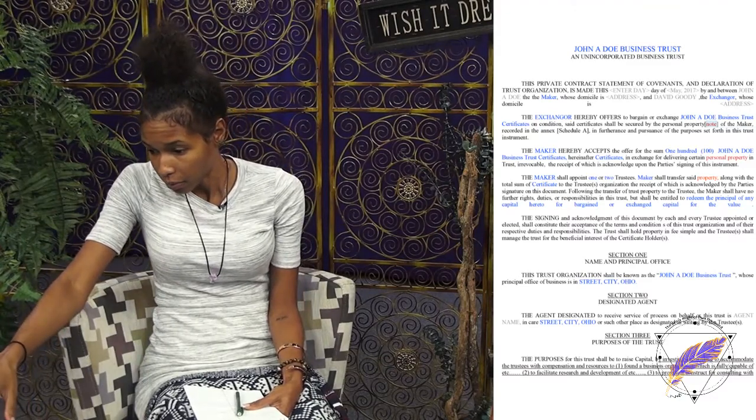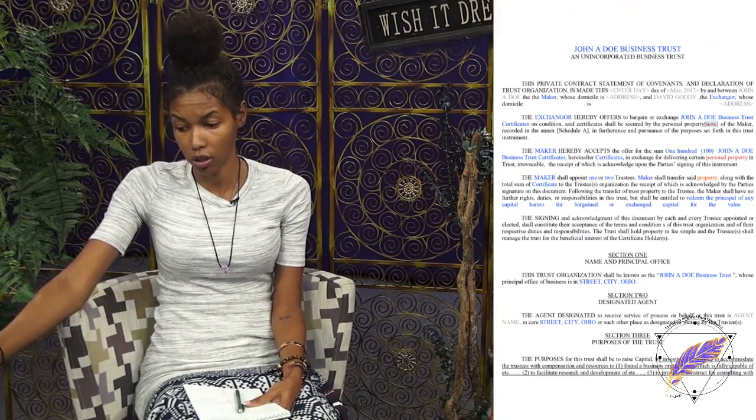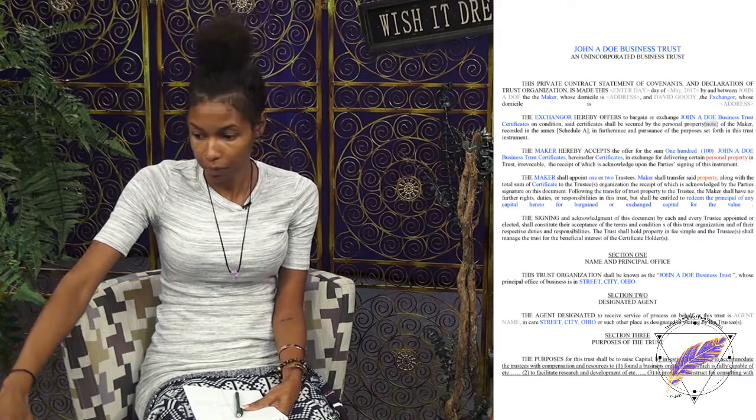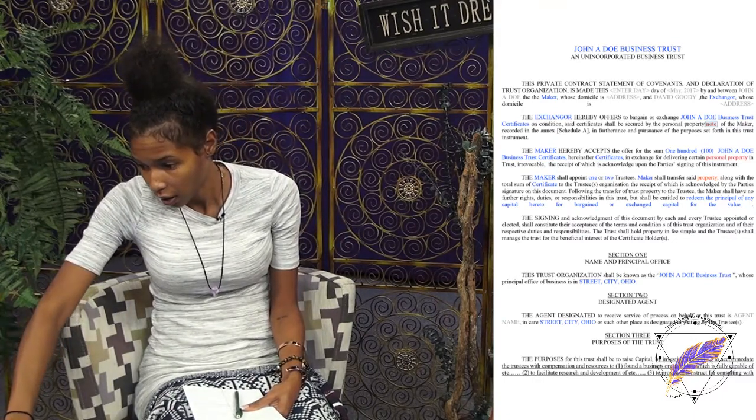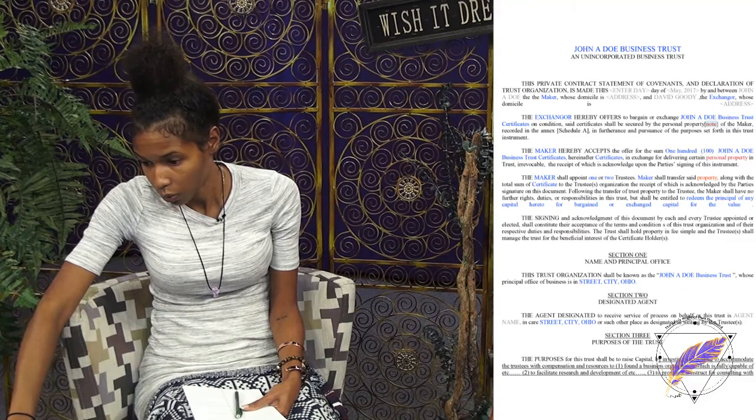Okay, the maker can also transfer property along with the total sum of certificate of the trustees organization, the receipt of which is acknowledged by the party's signature on this document. Okay, so when you sign it, it goes into effect. The responsibilities of this trust and shall be entitled to redeem by the principal.